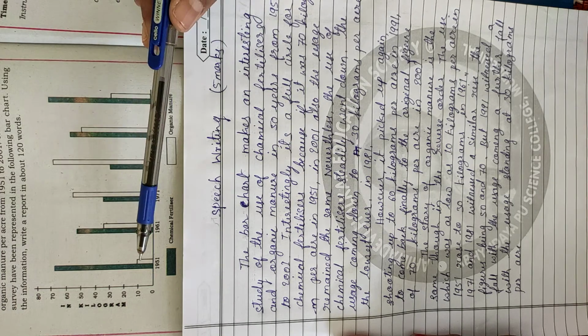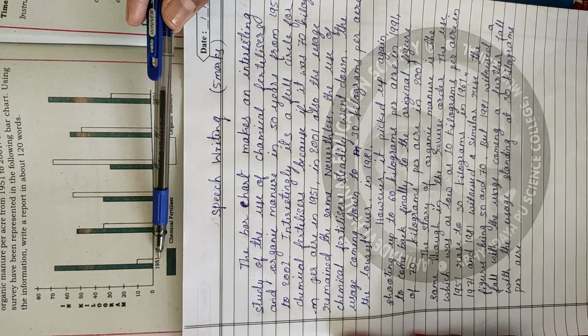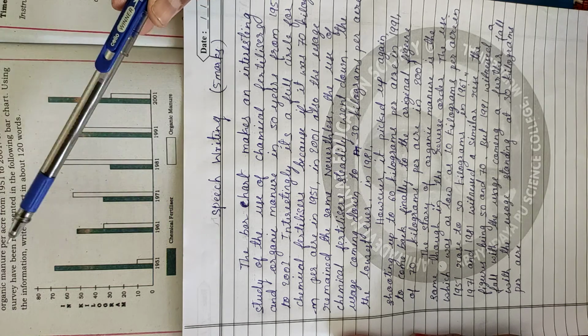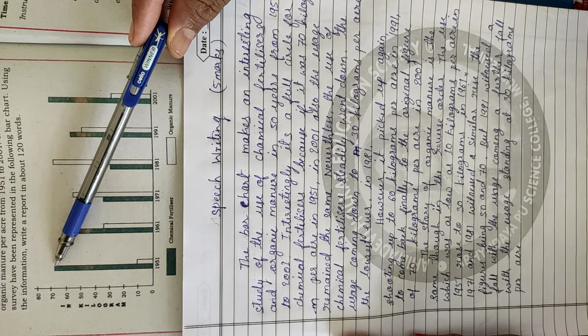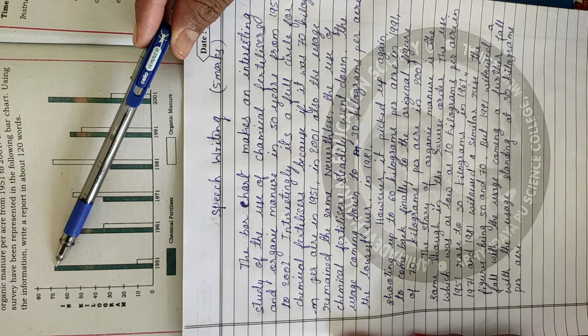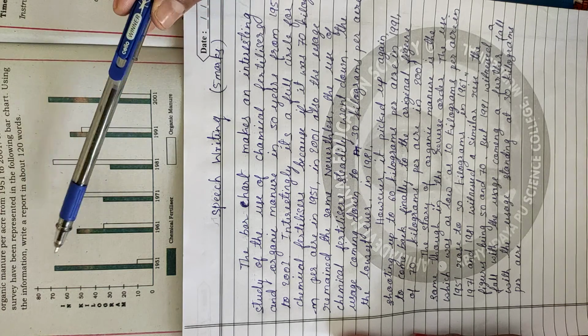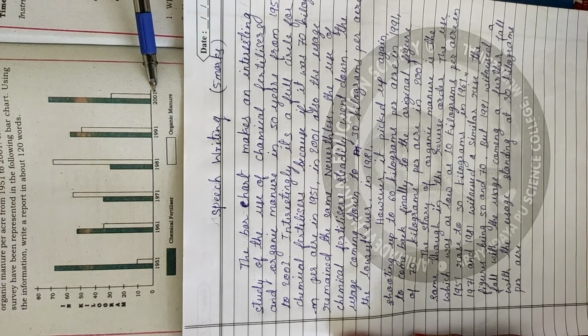Okay, what we find in the year 1951, the use of chemical fertilizer is nearly 70 kilograms. And in the year 2001, again the use of chemical fertilizer is 70 kilograms per acre of land.